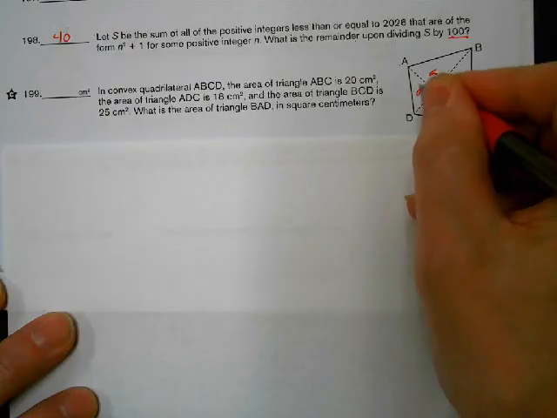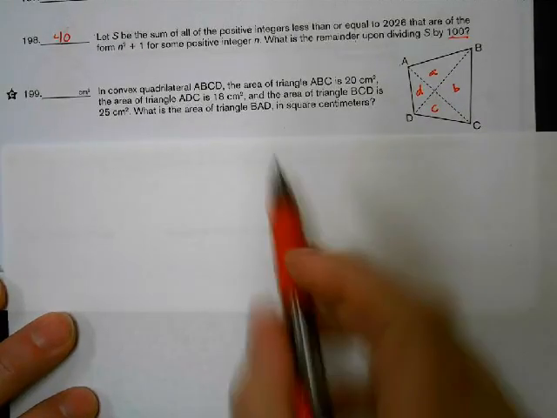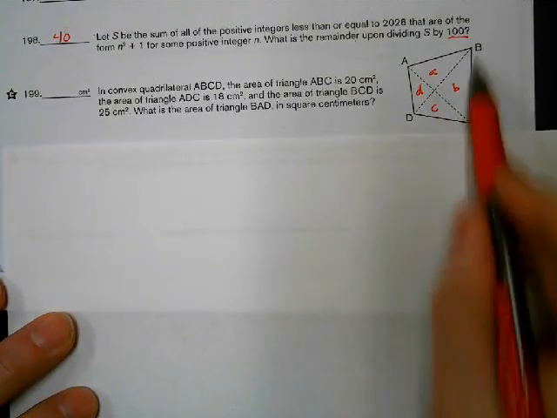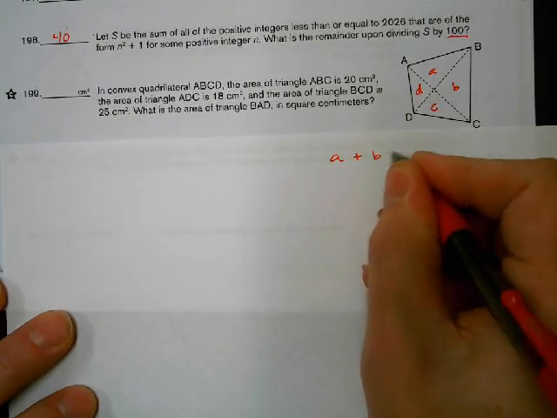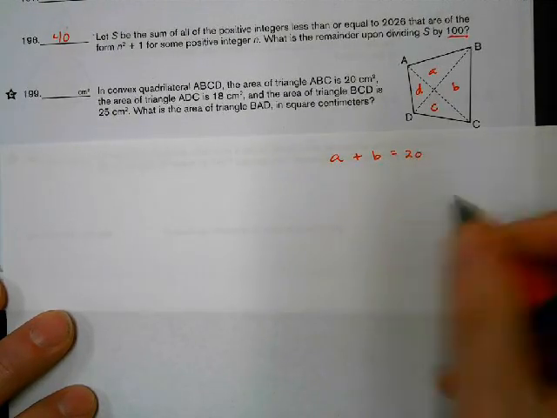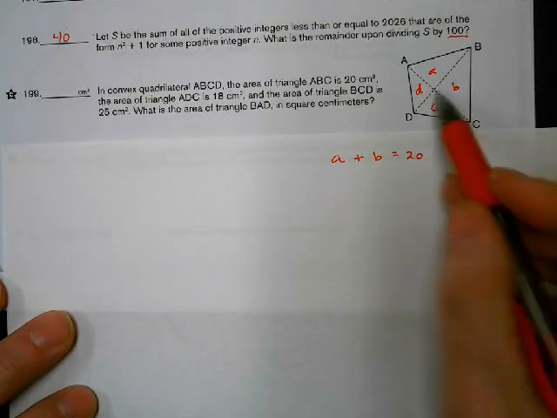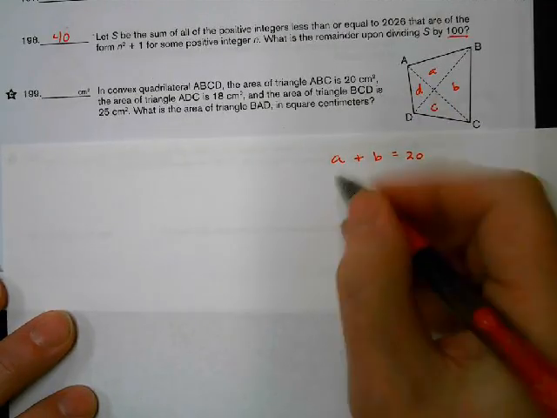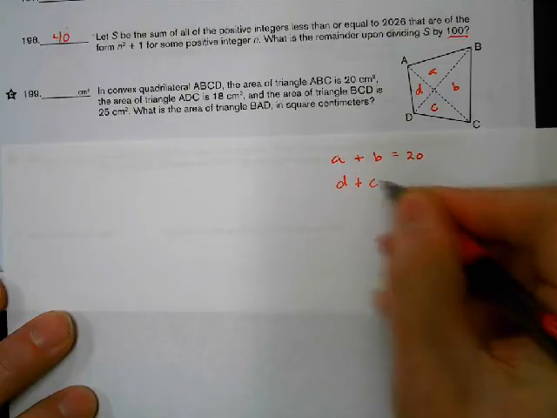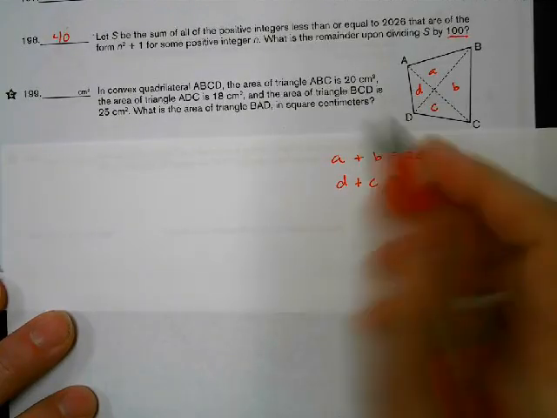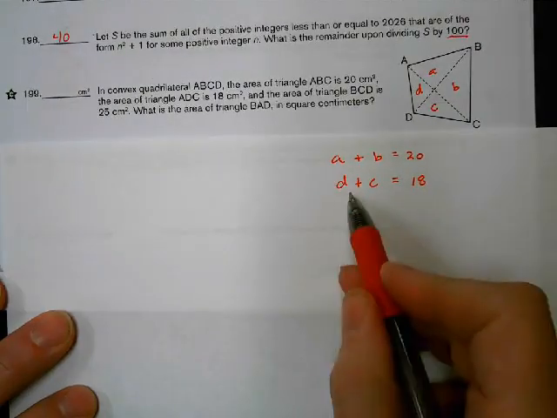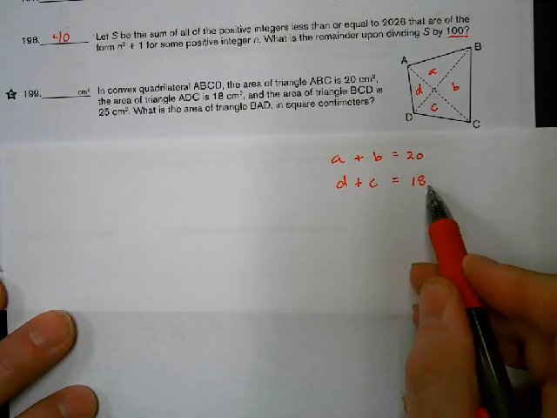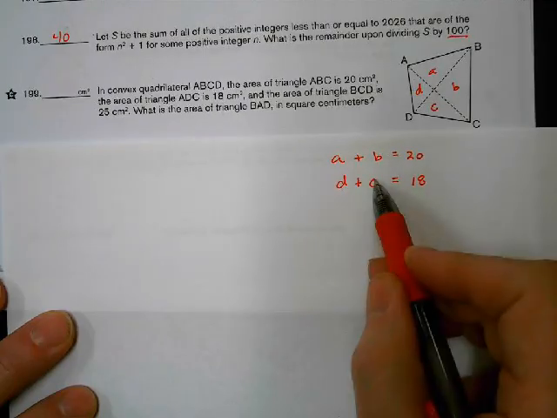A plus b needs to be 20. And then ADC would be d plus c. And that would equal 18. Now notice between these, I've got A, B, C, D. I've got all 4 letters right there. So adding these two together, I've got A plus B plus C plus D equals 38.